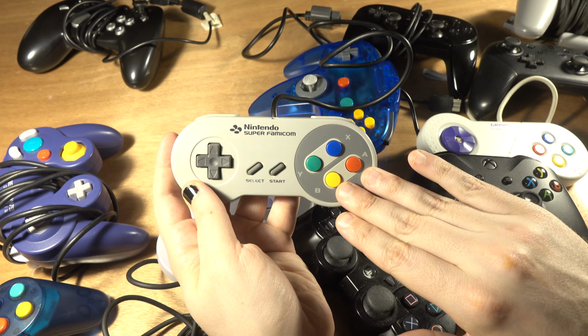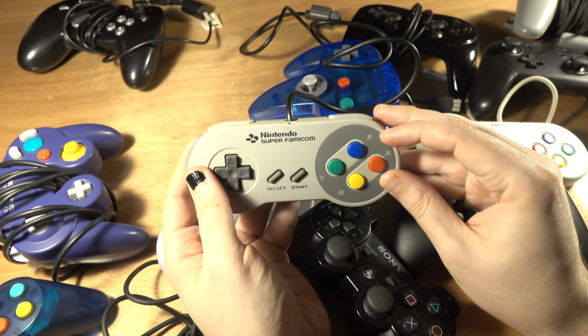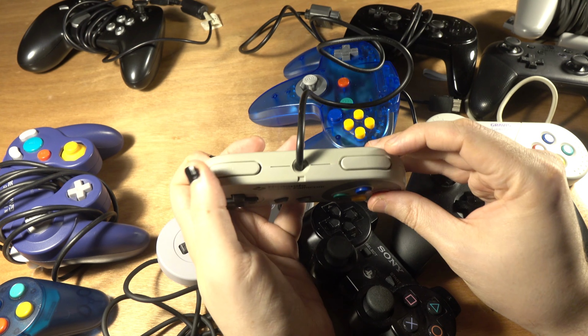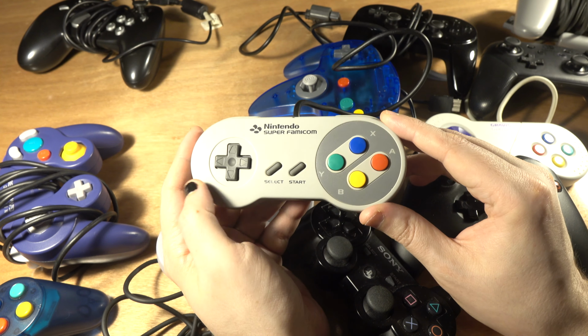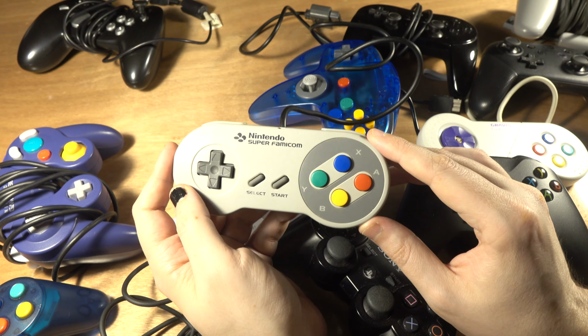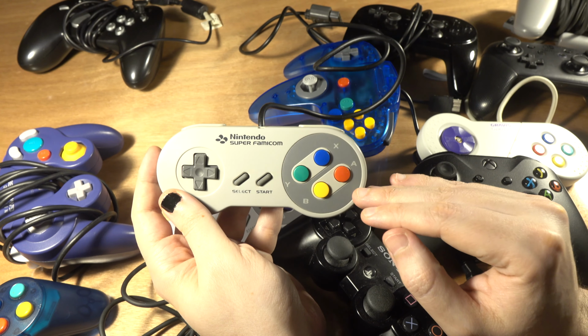Anyway, so we have our 4 buttons here, and then on top we have L and R. So this controller introduced the 4-button layout, added L and R, and gave us just a little bit more when it comes to ergonomics. And that's why I think this is the most important controller ever made. It's not my favorite controller ever made. It's one of my top.